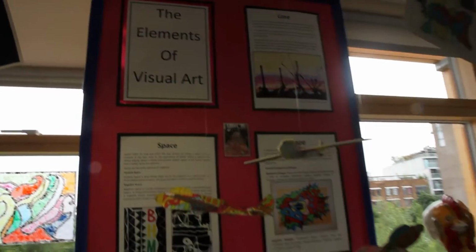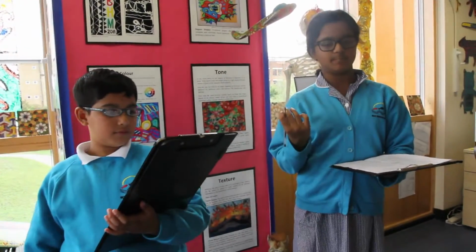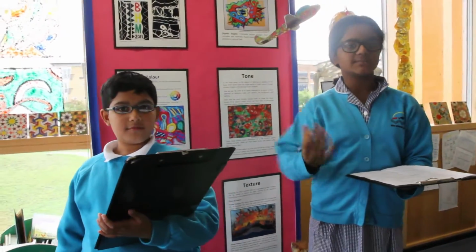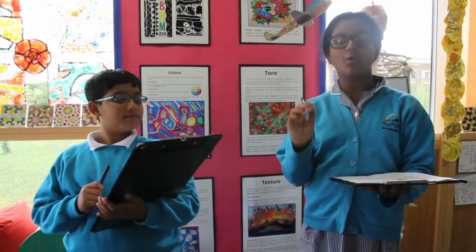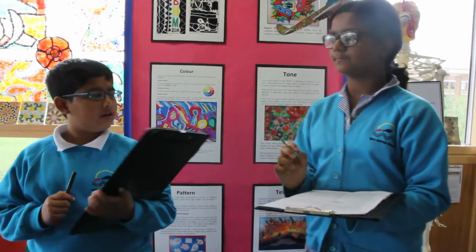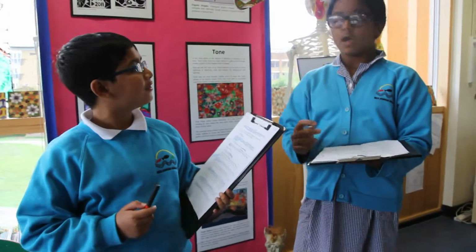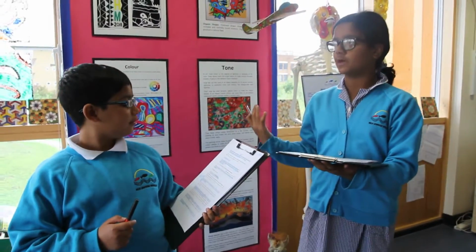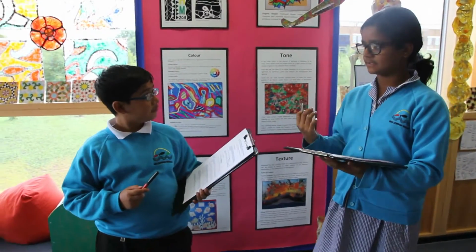The elements of visual art. The world around us is full of wonderment, from the humble blade of grass to the magnificent blue whale, not to mention the awe-inspiring new Westfield shopping centre in Stratford. Yes, well, what's that got to do with the elements of visual art? Artists use the splendour of the world to create pieces of art through the use of these elements.